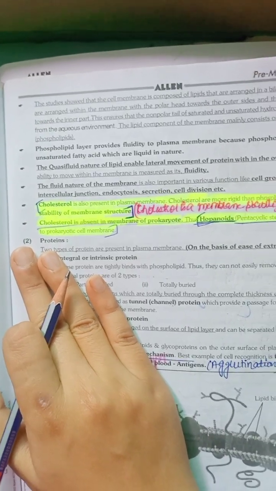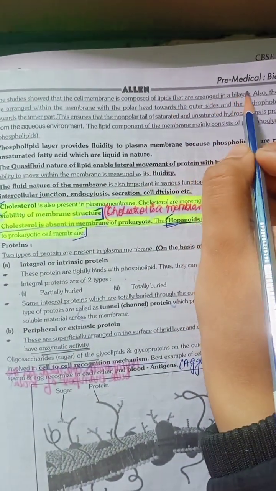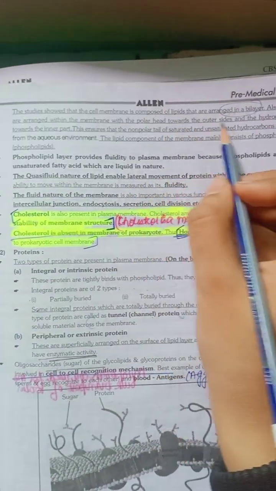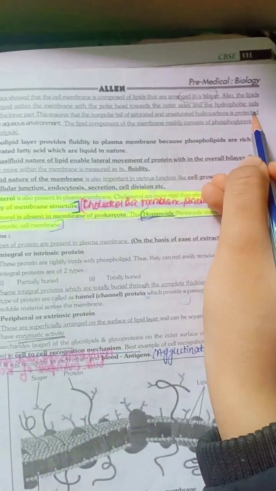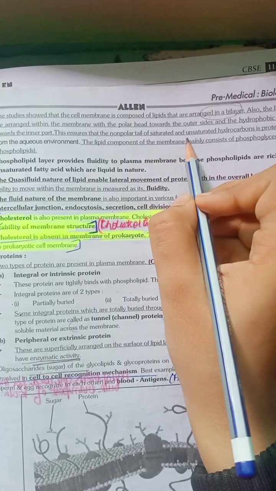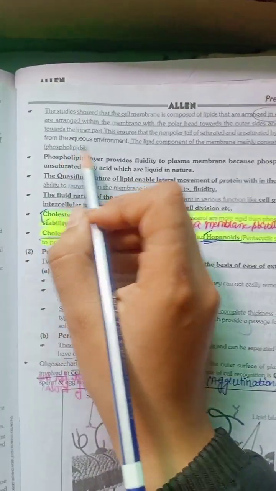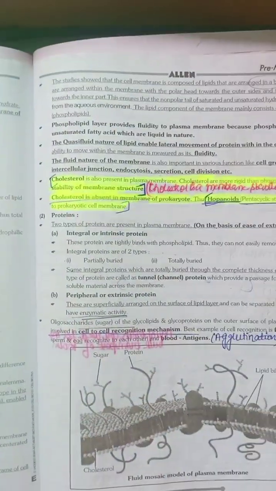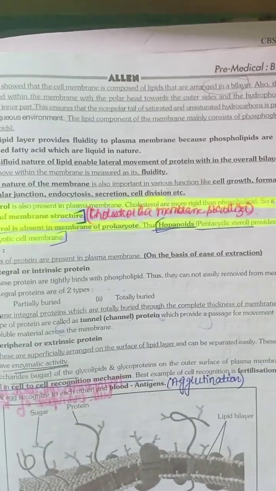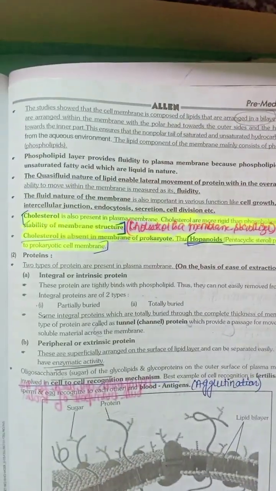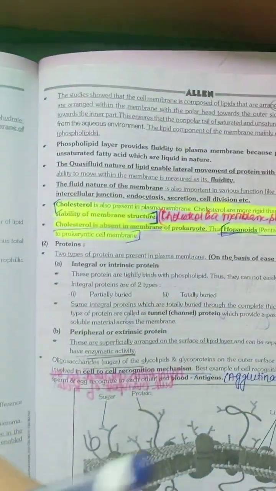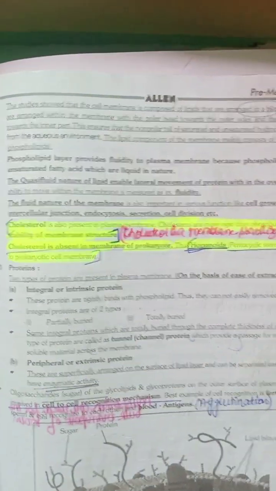Next, studies show that the cell membrane is composed of lipids, and the lipids are arranged in a bilayer. They are arranged within the membrane with the polar head towards the outer side and the hydrophobic tail towards the inner part. This ensures that the non-polar tail of saturated and unsaturated carbons is protected from the aqueous environment. So phospholipid is the main component. The phospholipid layer gives fluidity to the plasma membrane because phospholipids are rich in unsaturated fatty acids, which are liquid in nature. So what is the actual structure? That is the quasi-fluid nature of lipids.